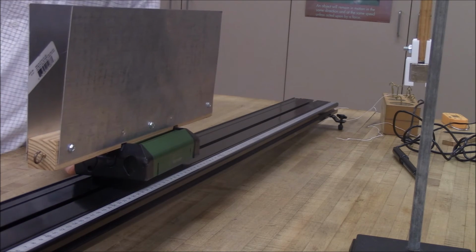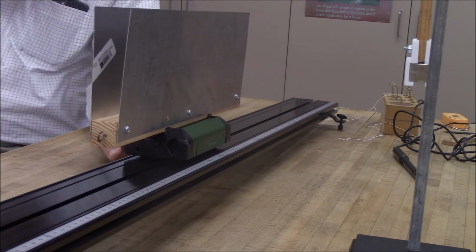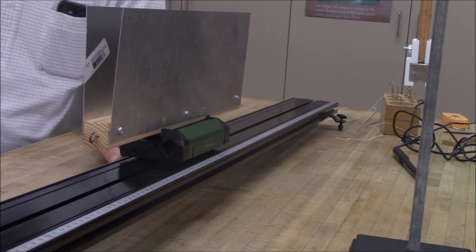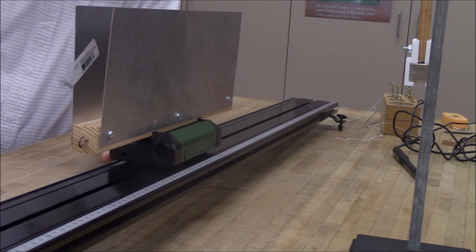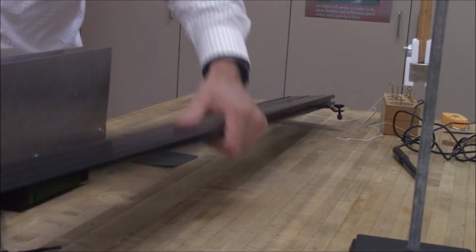Okay, so here's what you're going to do. We're going to make sure everybody's kind of doing the same thing as far as the procedure goes. So you're going to start with, actually I'm going to flip this over. It doesn't make any difference.